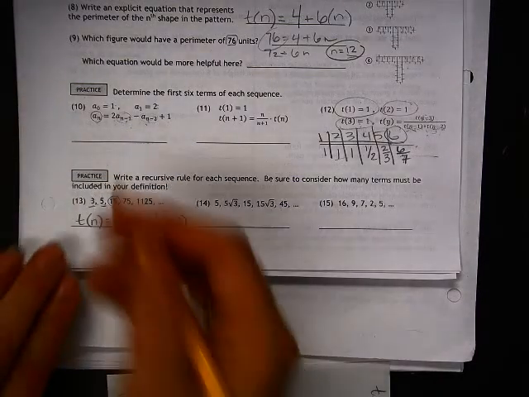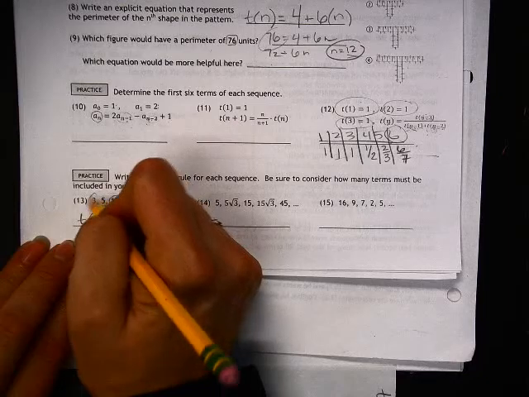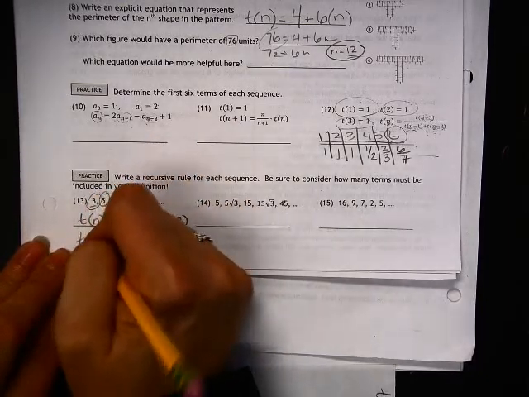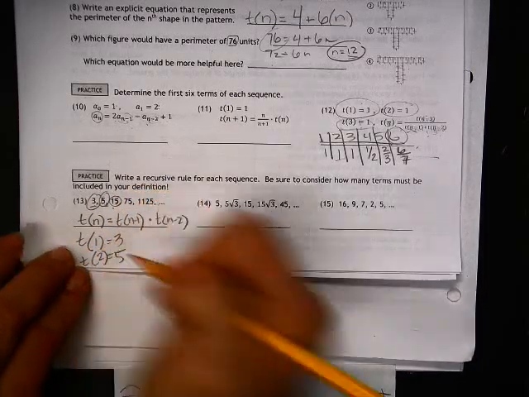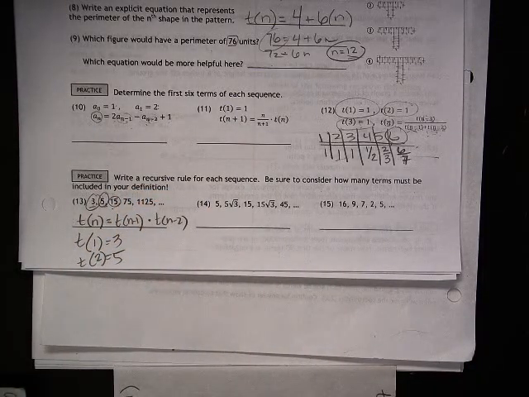Now, what we also need to do is just define 2 terms, because we used 2 terms to get that. So we would need to say t of 1 equals 3 and t of 2 equals 5, and then we should be able to generate it.